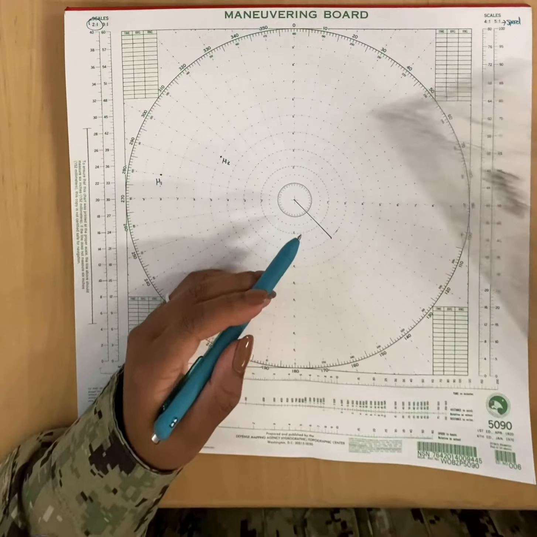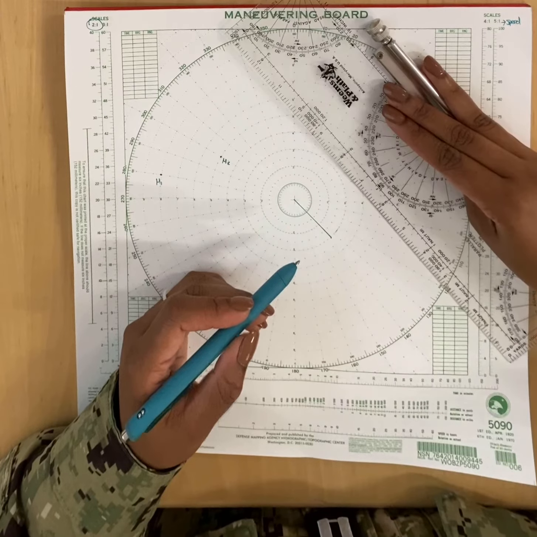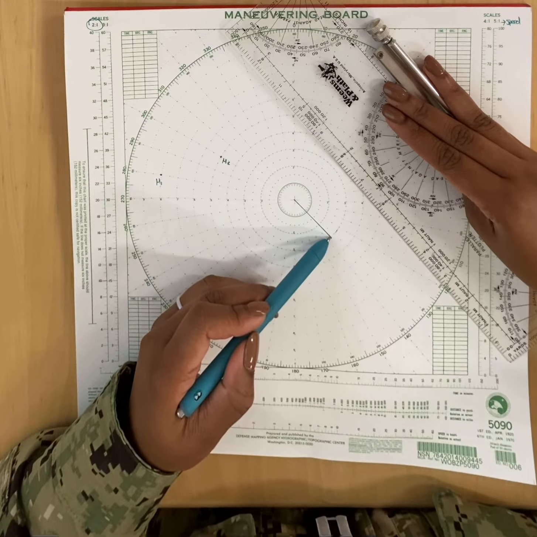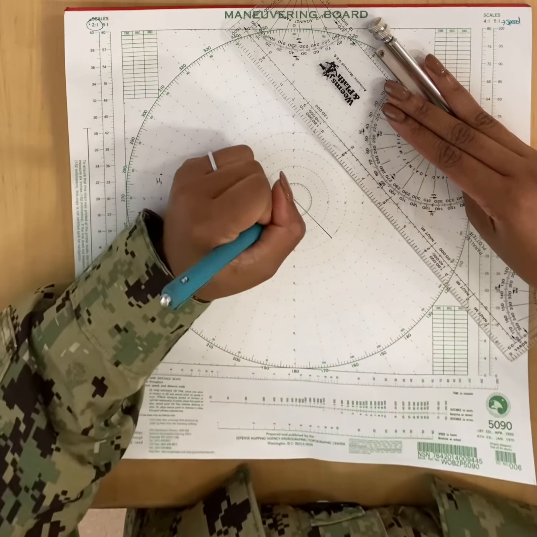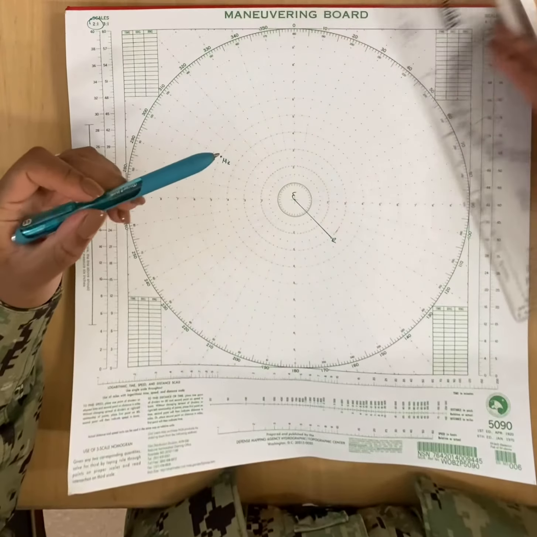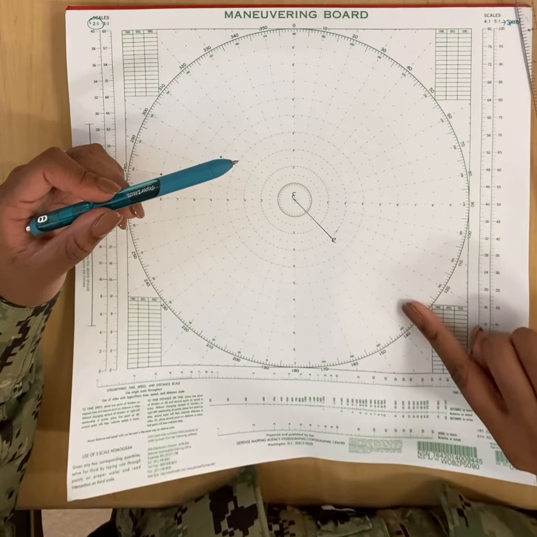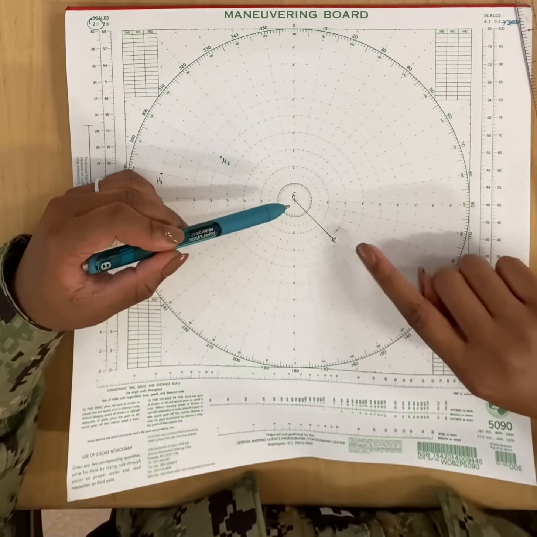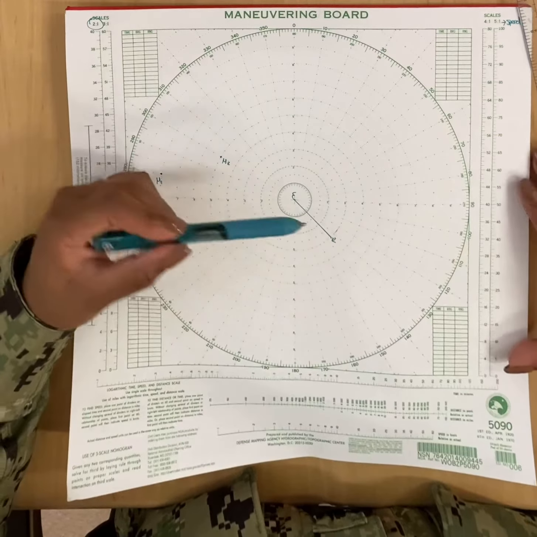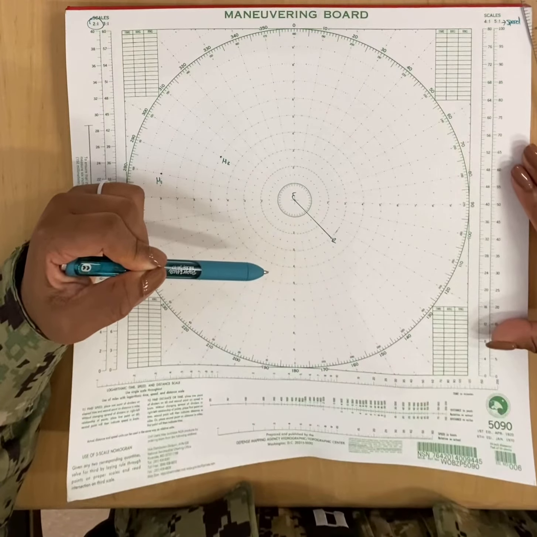This line represents my ER vector. So if this is down my bearing of 135 degrees and I go up through the center, this line right here is representing my ER vector. Remember, ER is the reference ship's true course and speed.